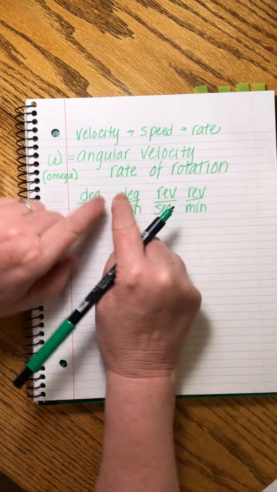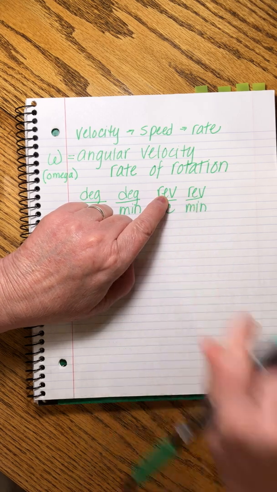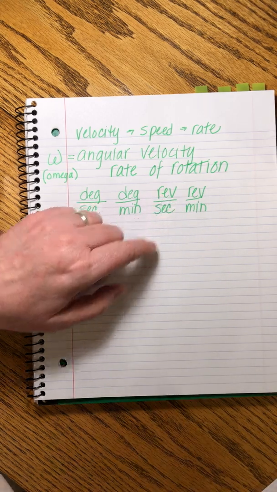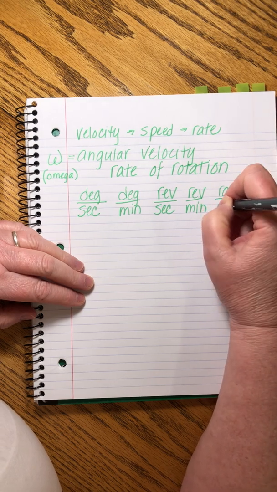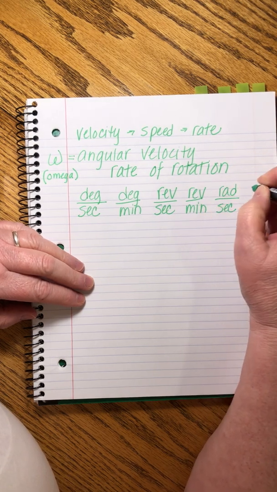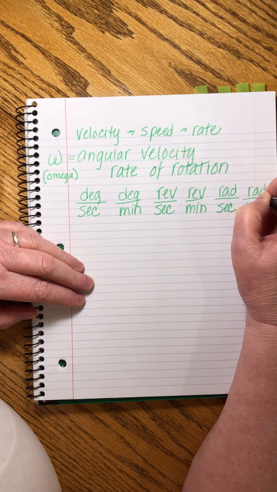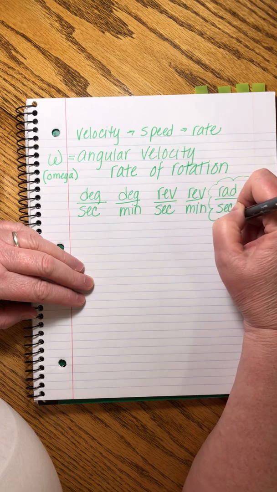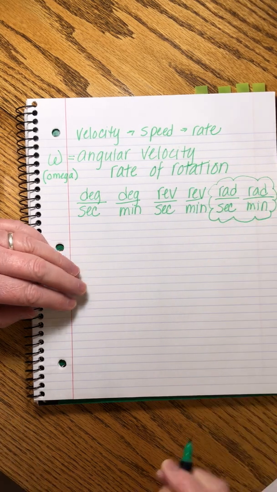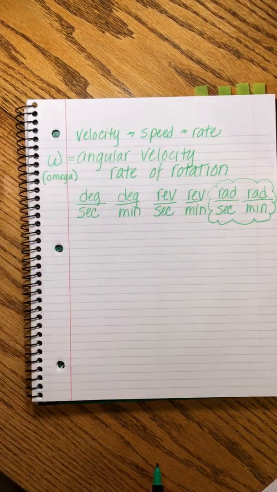That's another way. Instead of measuring the degrees, we'd measure the revolutions, right? But this is the way we're going to talk about it: rads per second, or radians per minute. I'll explain why in a minute, but these are the favored sons of this problem. We want to get our problem into radians, all right?